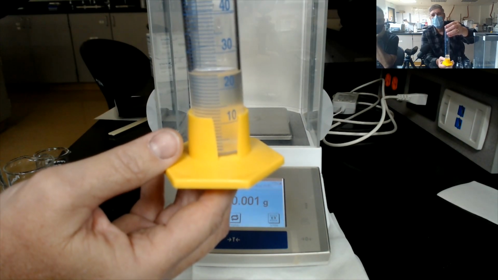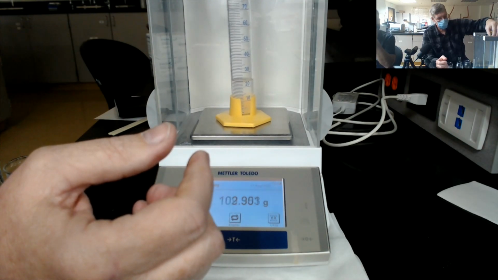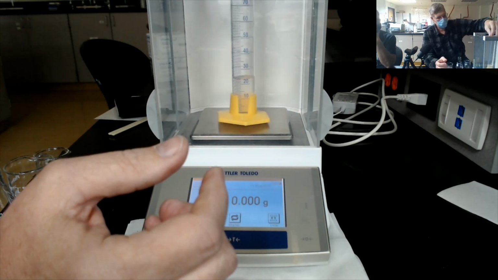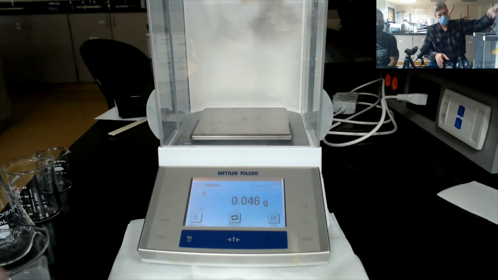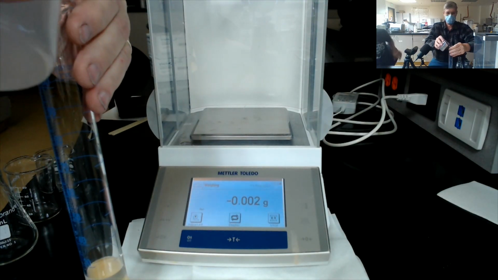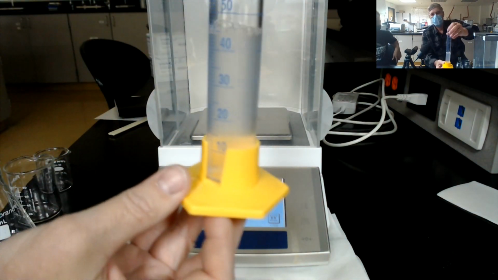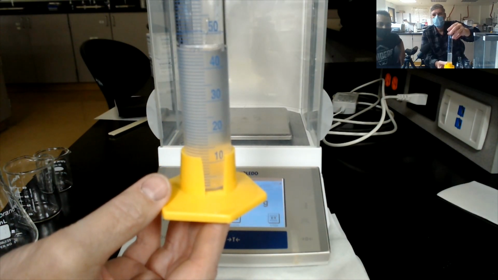All right, now that we know the volume, we are going to weigh the cylinder and the liquid together. Okay, zero still there. All right, record the mass of this volume of liquid. Now we're going to add some more of the unknown, and just like before, we're going to record the volume directly.